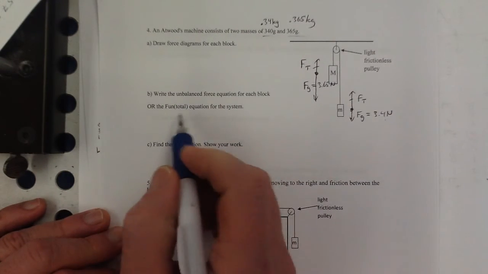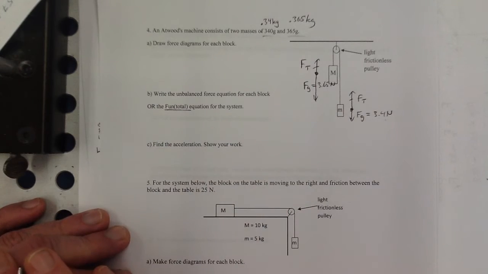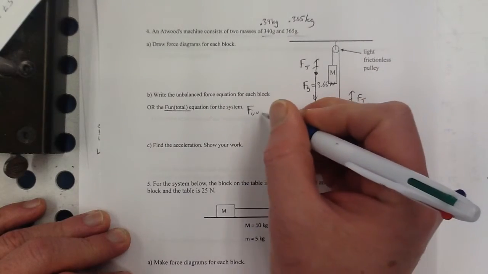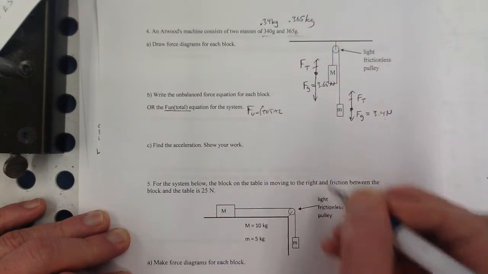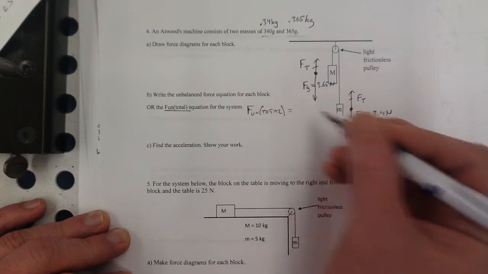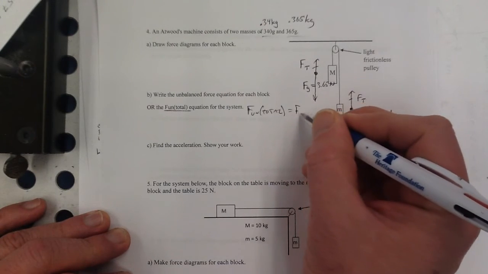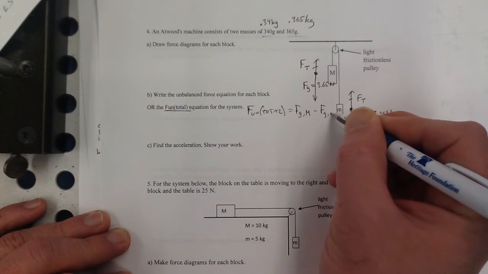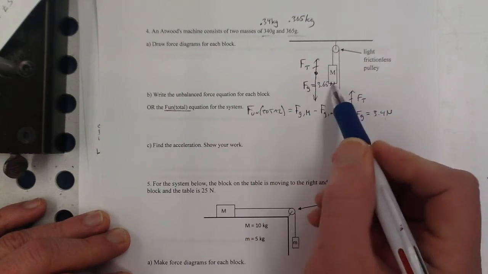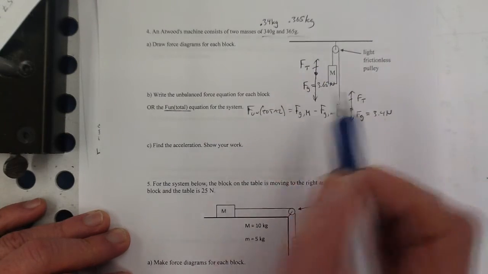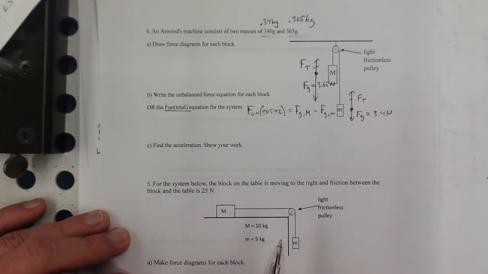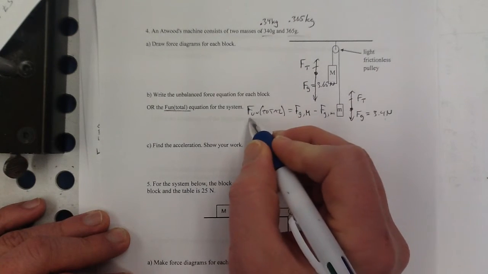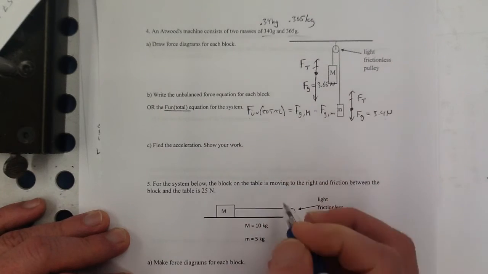I'm going to go for the total unbalanced force way of doing this. So the unbalanced force total is equal to F, the force of gravity on the big one, minus the force of gravity on the little one, because the tension forces, which are equal to each other, cancel out. So the total unbalanced force is equal to total mass times acceleration.